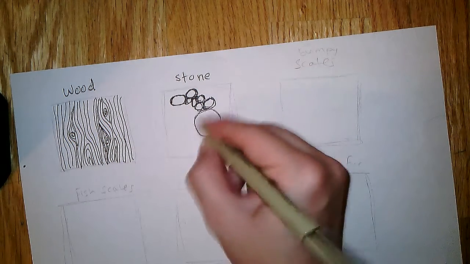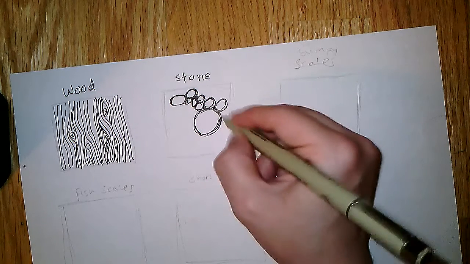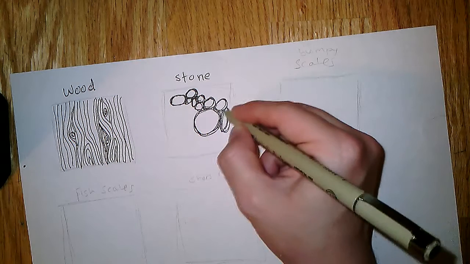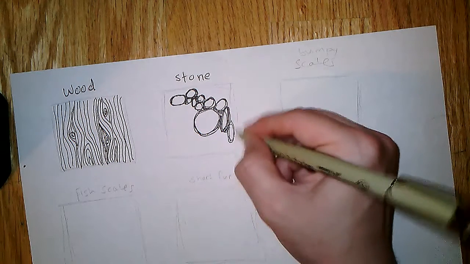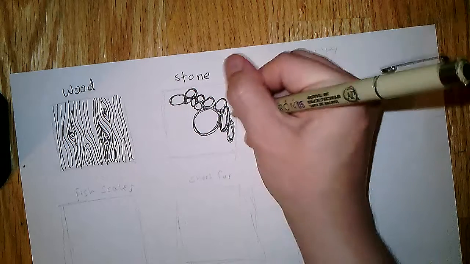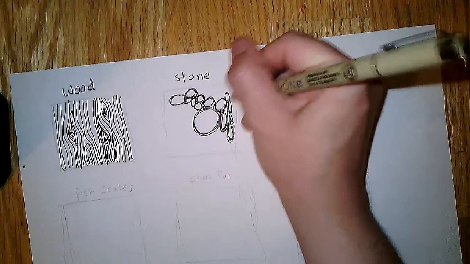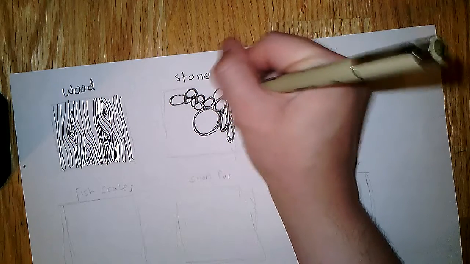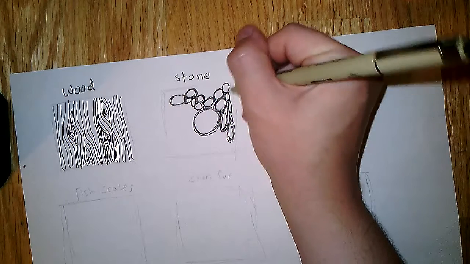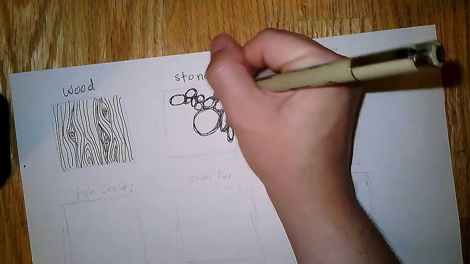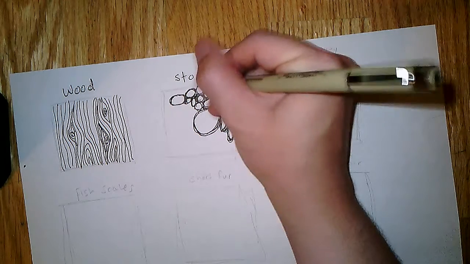You could have some big stones and some long stones. And I'm just filling in that space. The more careful you are, the easier it's going to be. It does take a while, but it's really, really worth it in the end. That's why for this lesson, I'm not asking anyone to do a background unless you really want to, or you finish early.